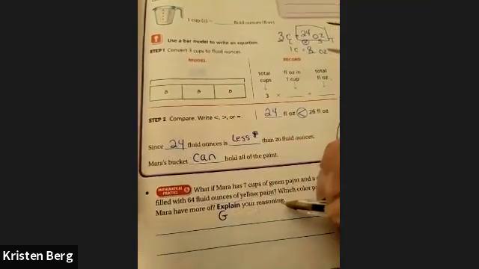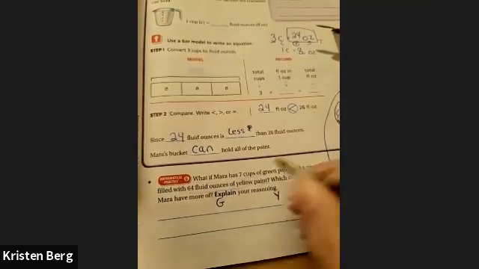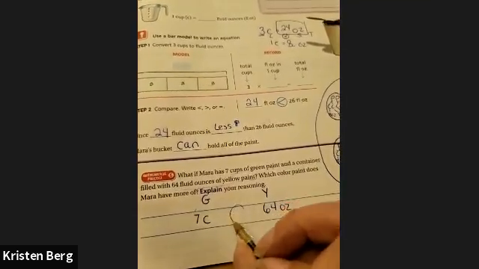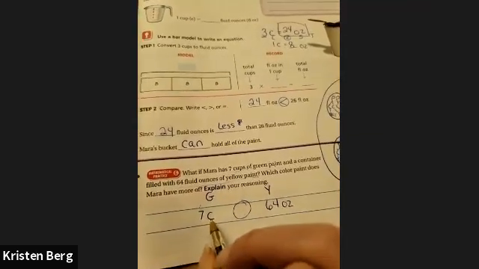So we have green versus yellow, 7 cups versus 64 ounces. We are going to be comparing this to see which one we have more of. In this case, we have cups versus ounces.